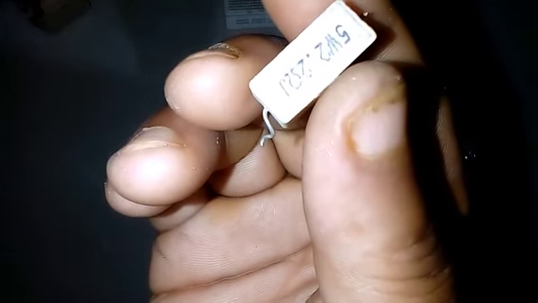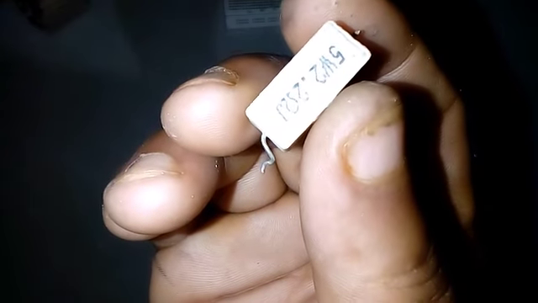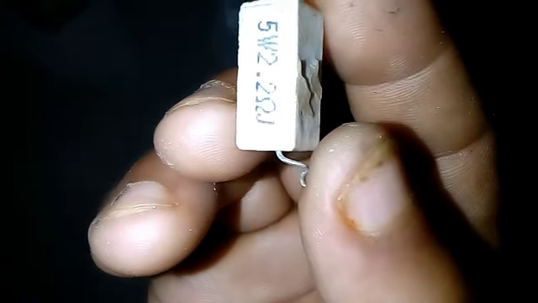Resistors come in different shapes and forms. We have, for instance, a dropper resistor. This is about 5 watts. It can support circuits that dissipate a whole lot of power.